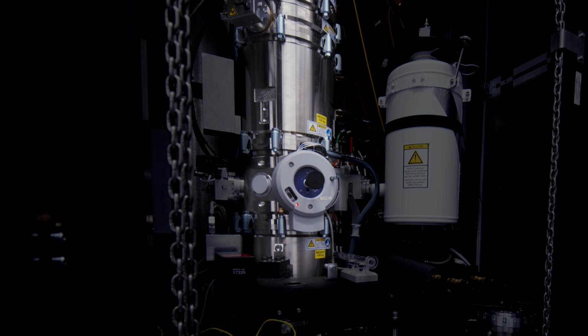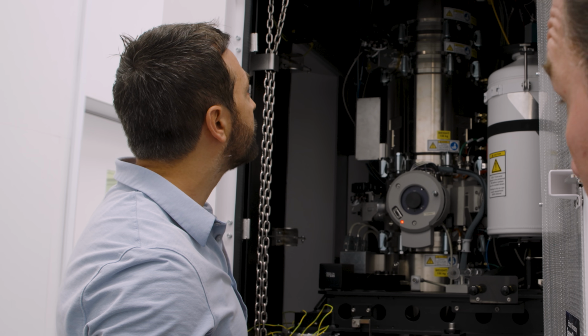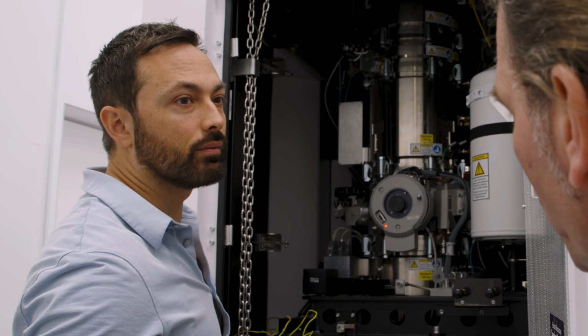So here what you actually see, that's the column of the microscope where we accelerate the 300 keV electrons down. 300 kilovolts, these electrons. Yes. So they are relativistic particles. How fast are they moving? 99% the speed of light, or? Well, around 80% the speed of light.